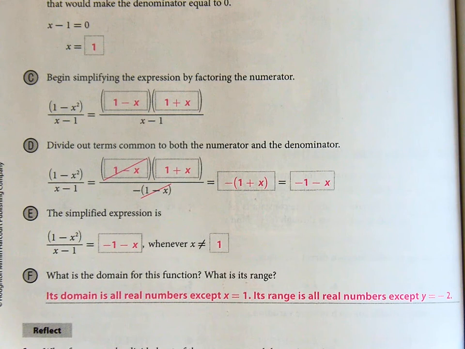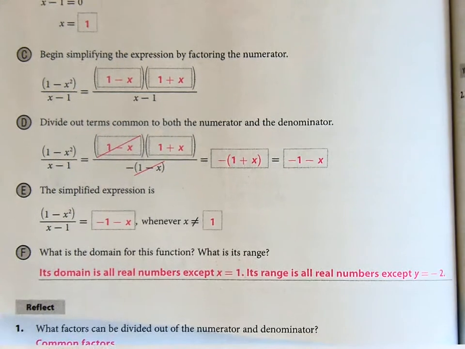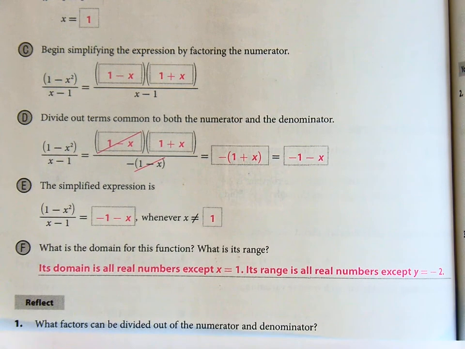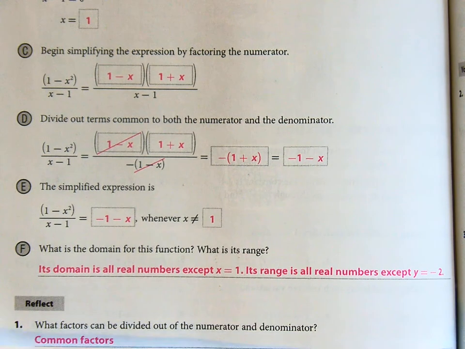Alright, so what factors are divided out of the numerator and the denominator? Common factors.